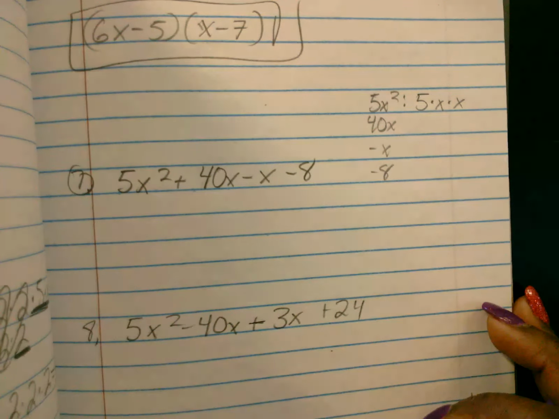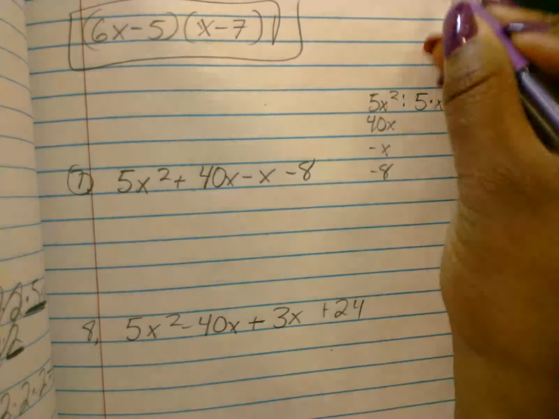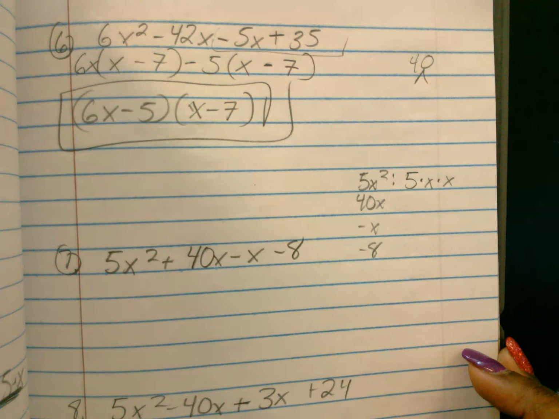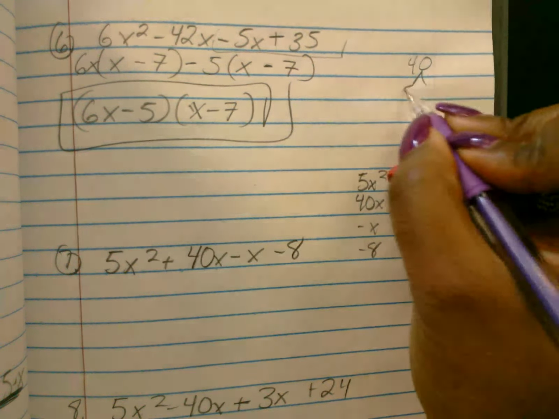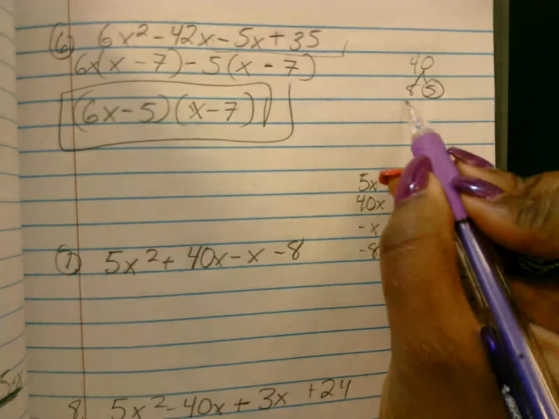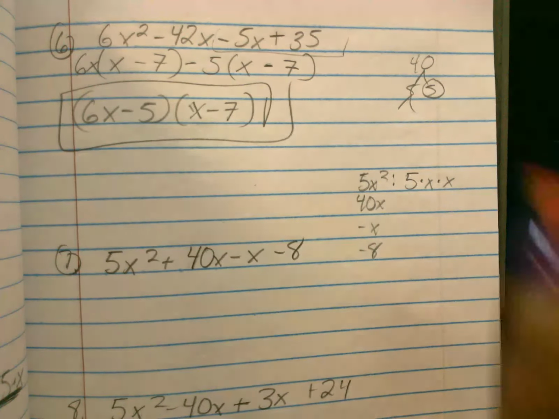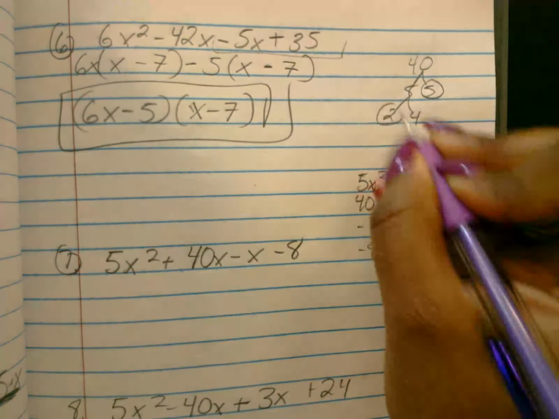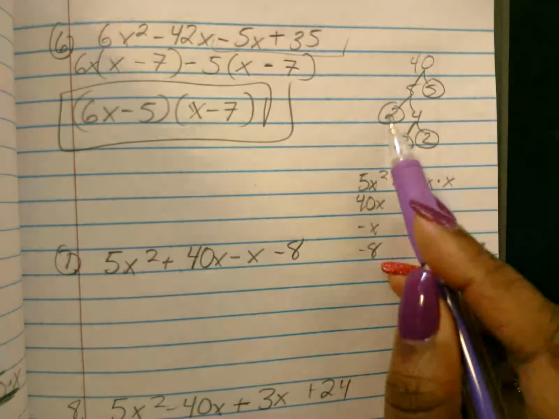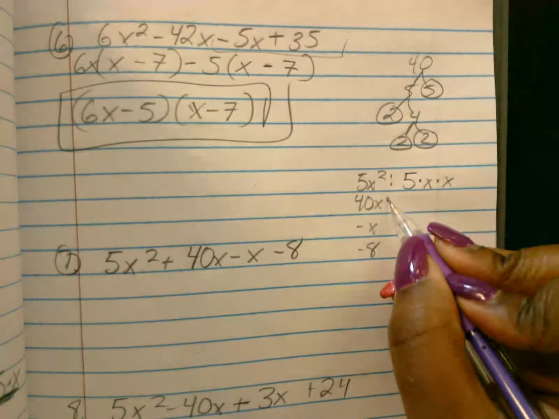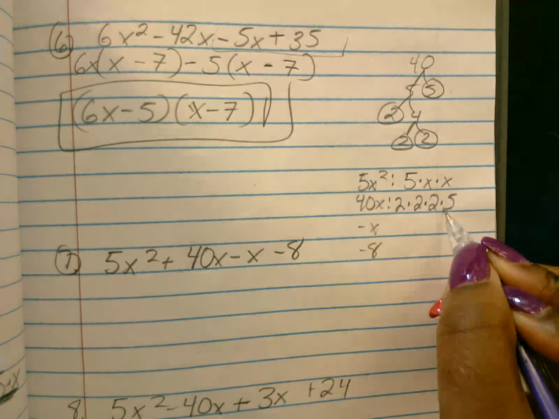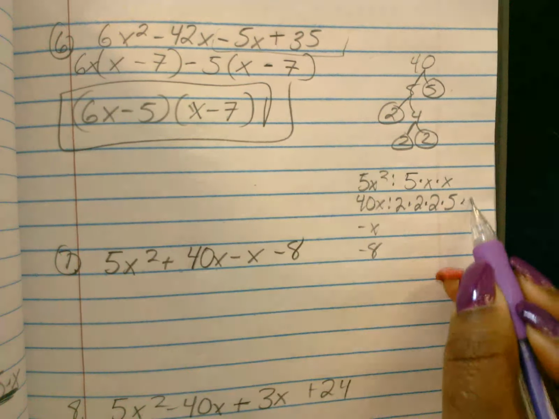Prime factorization. When I break down 40, draw a factor tree. What 2 numbers can be multiplied to give you 40? 8 and 5. Okay, you can do those. 4 and 10. Circle 5 because it is prime. Break down 8 to what? 2 and 4, and then 2 and 2. So from least to greatest, it's going to be 2 times 2 times 2 times 5 times x. Okay?